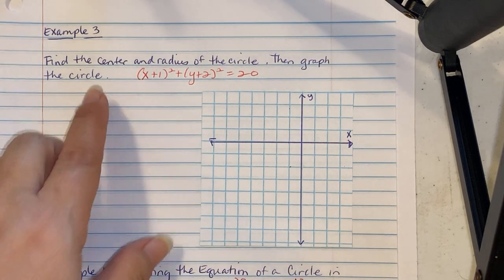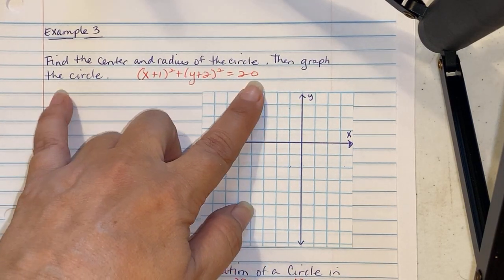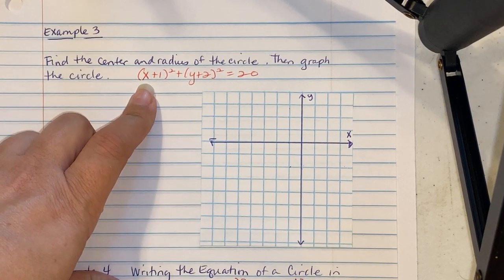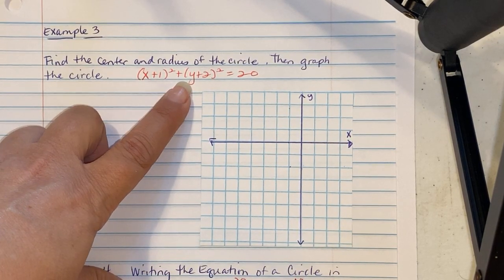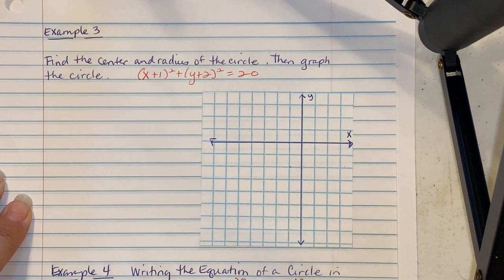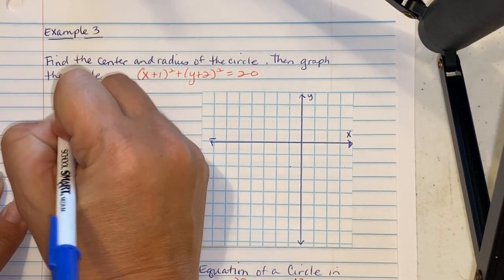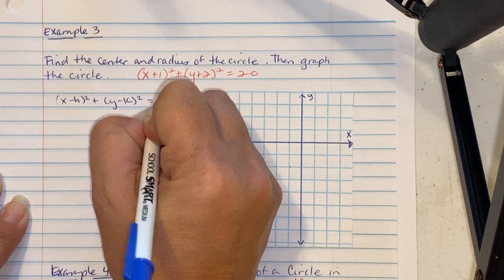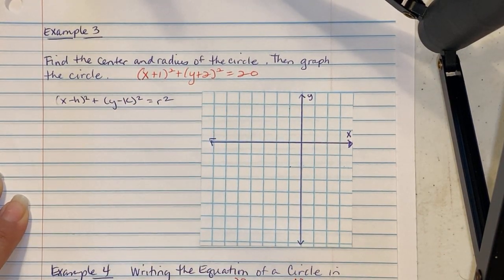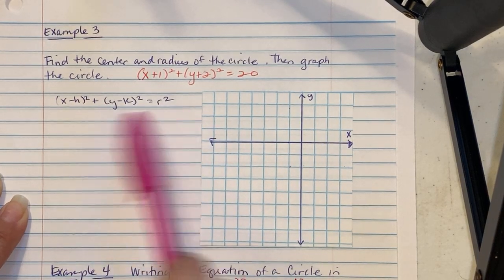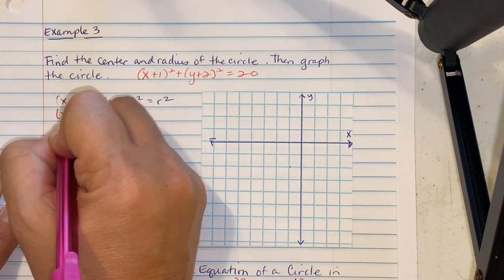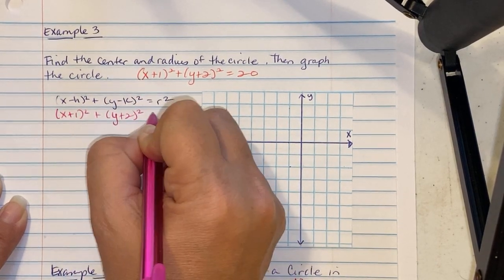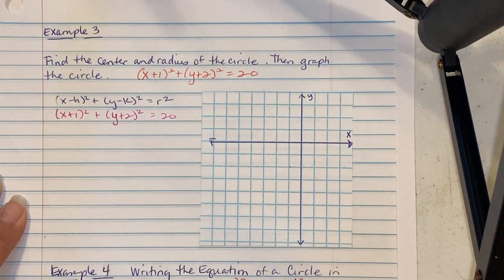For example 3, they want us to find the center and radius of a circle and then graph the circle. So in this one, they told us our equation in standard form is x plus 1 squared plus y plus 2 squared equal to 20. So again, I'm writing my equation, x minus h squared plus y minus k squared equals r squared. Eventually, you're going to become proficient that you will not have to write down your equation. You're going to be able to pull your information. So I'm going to write x plus 1 squared, y plus 2 squared, 20.